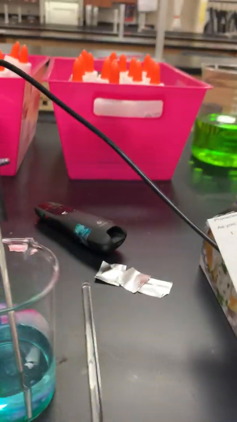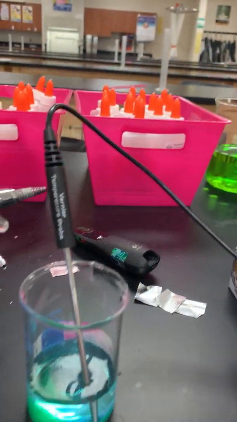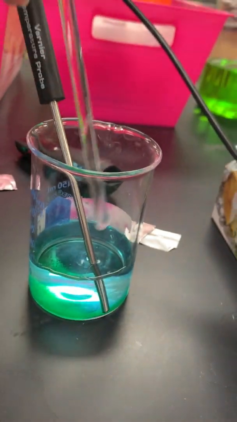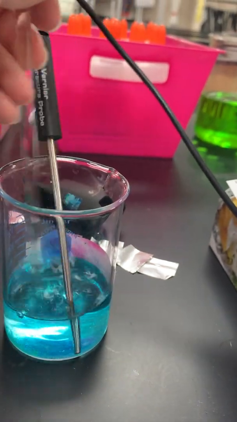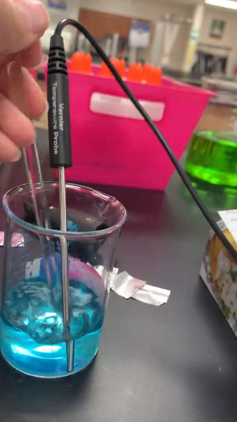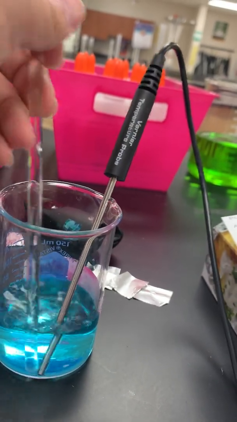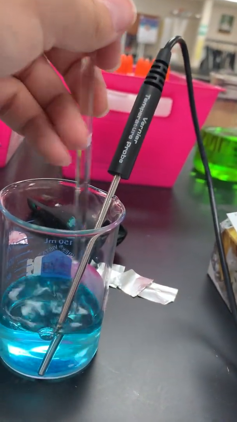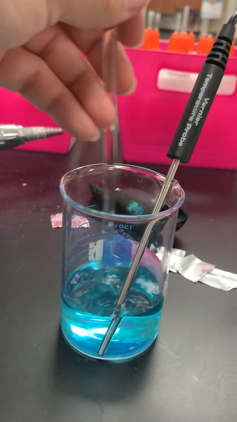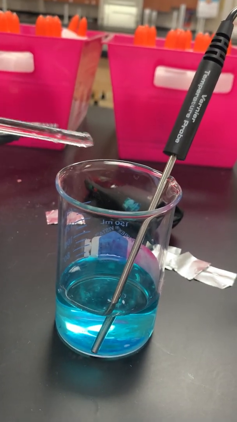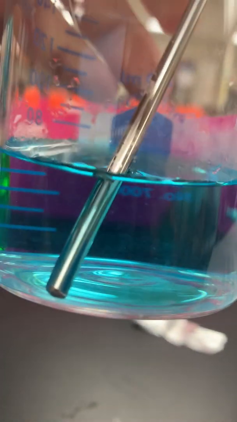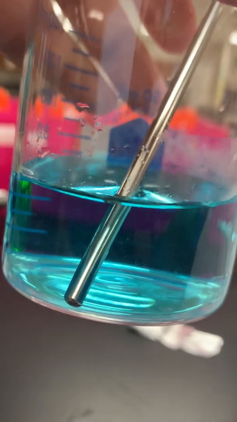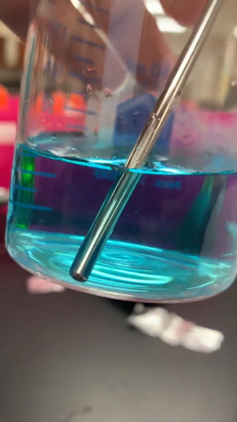So then it says to stir the mixture with a glass stirring rod until the crystals are completely dissolved. So I'm going to set this so that you can see while I stir what's happening. Okay, so those have completely dissolved. So I will bring this up closer so you can see. Go ahead and record your observations in your data table. You can pause the video here.